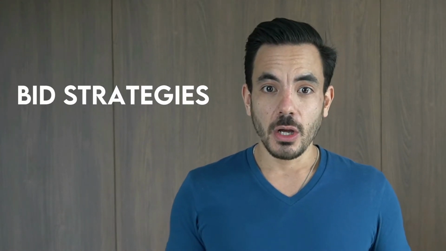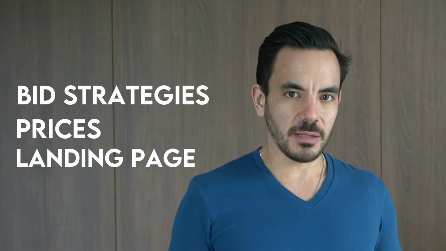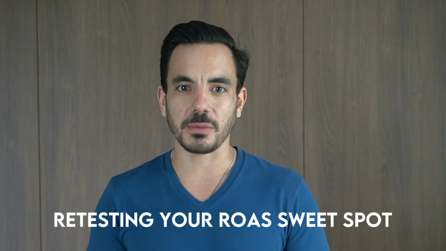A minor change to the competitor landscape would be competitors updating their bid strategies, or prices, or landing page. These kinds of changes are too small to usually affect your ROAS sweet spot, so I wouldn't worry about them. But if a major competitor enters or exits the marketplace, then it might be worth retesting your ROAS sweet spot.